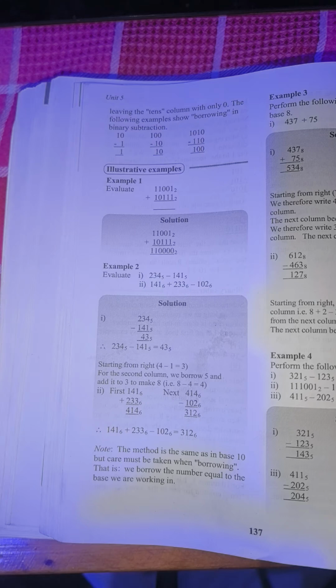So now we have covered addition and subtraction and these arithmetic operations on number bases. So it's the same idea. Apply them to all the bases that you come across, right?